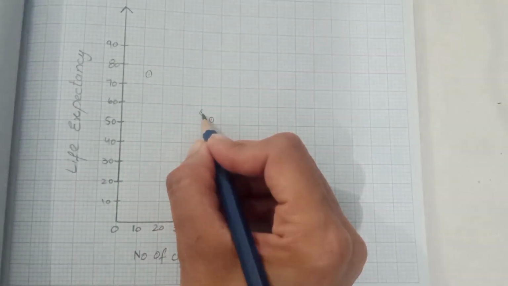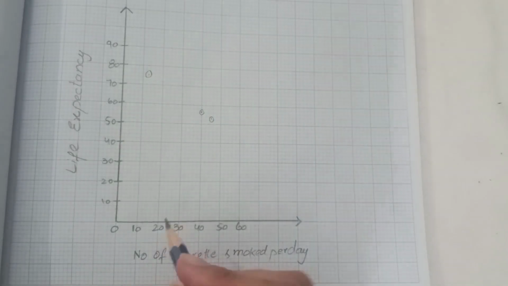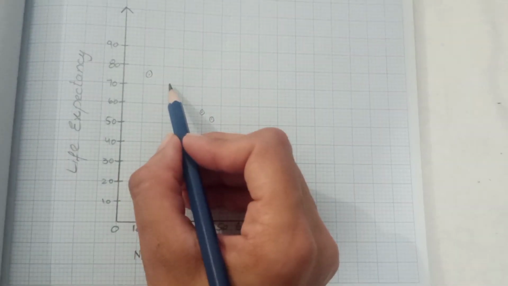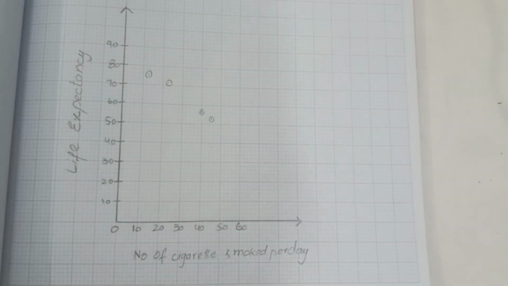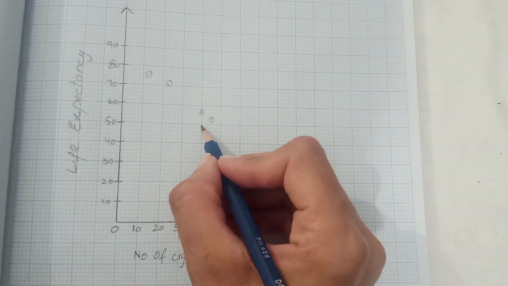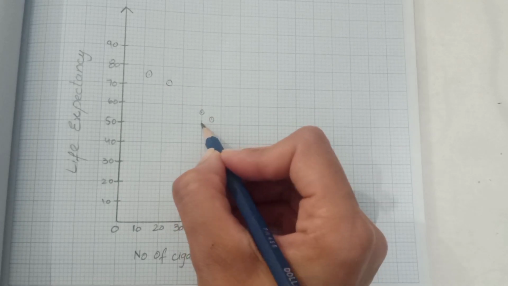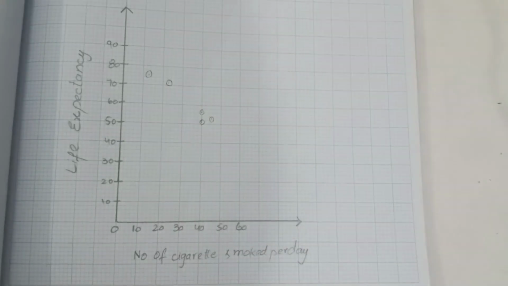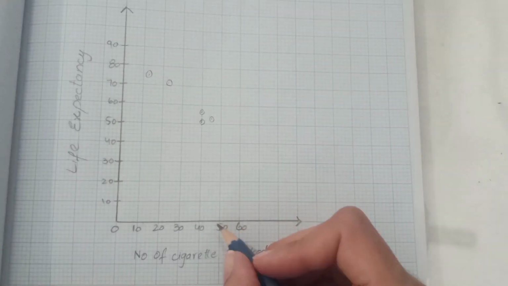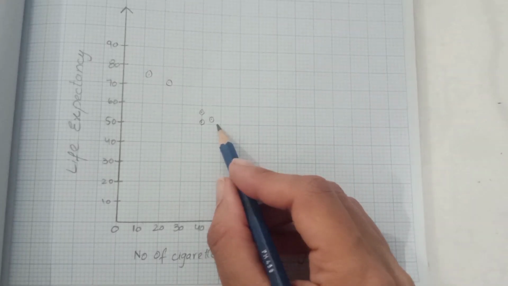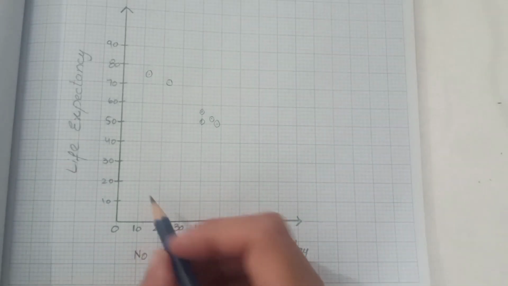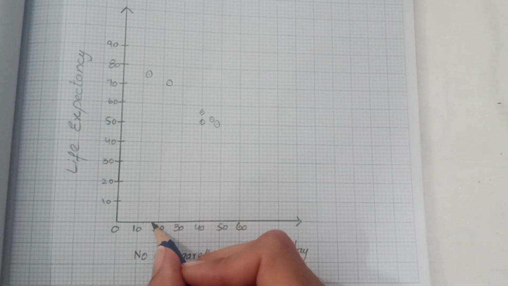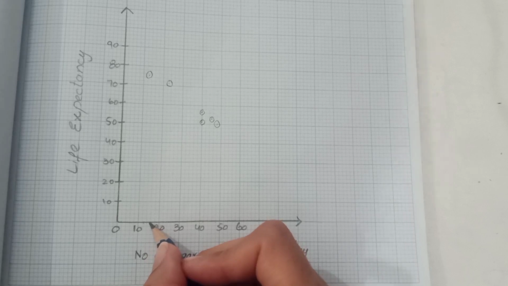This point. And point number 4, 23 and 71. This is 23 and 71. And 40, 51. This is 40 and this is 51 in the middle. 48, 50. This is 48 and this is 50. And 16, 73. 15 and 16 and 73.